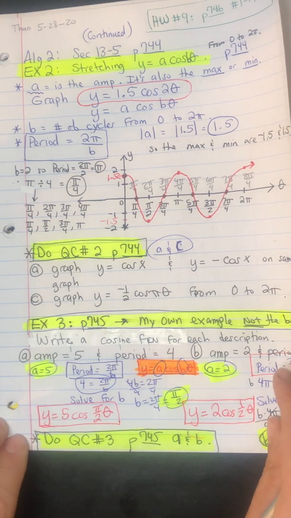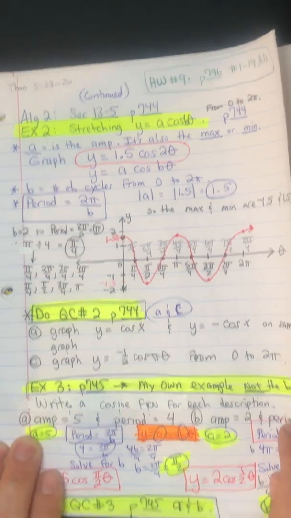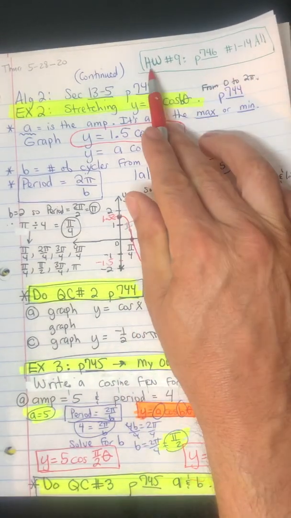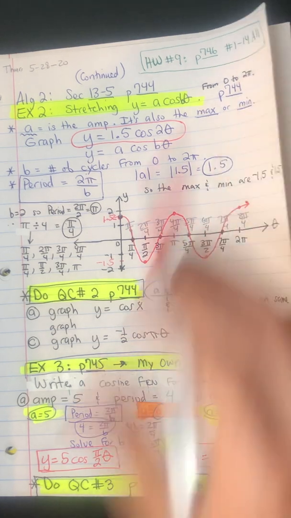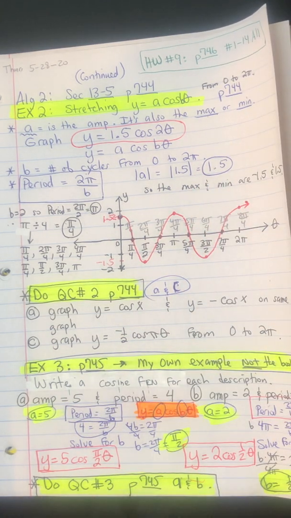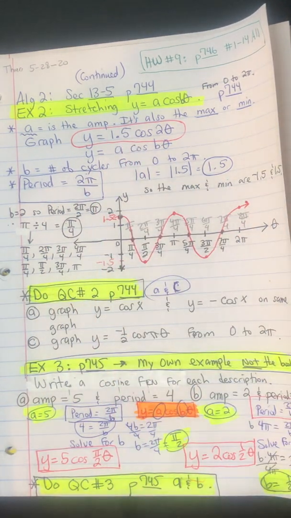Okay, now we're good. After you do quick check 1, 2, and 3 and copy all the notes, now you're ready to do the homework. And the homework is homework number 9, page 746, 1 through 14 all. Your quiz will be Tuesday, and it'll cover section 13.4 and 13.5, they're very similar. One's sine and one's cosine, graphing them and writing equations, all that good stuff. Look at the homework, review the homework, and the quiz will be Tuesday.